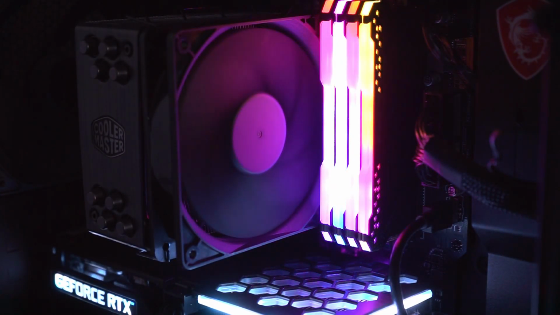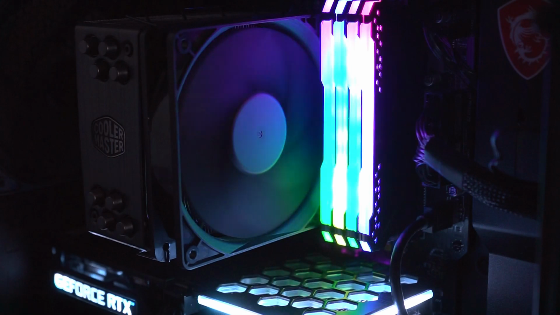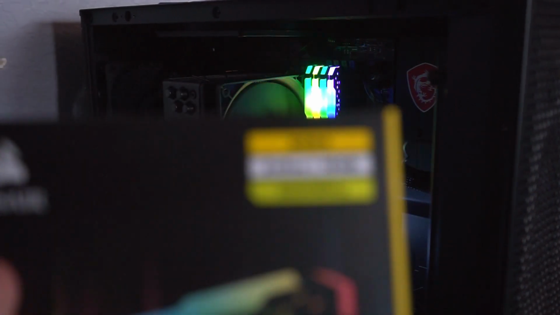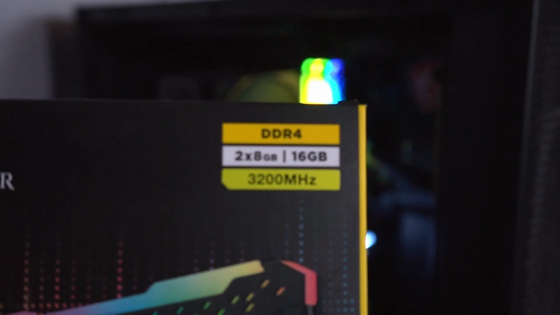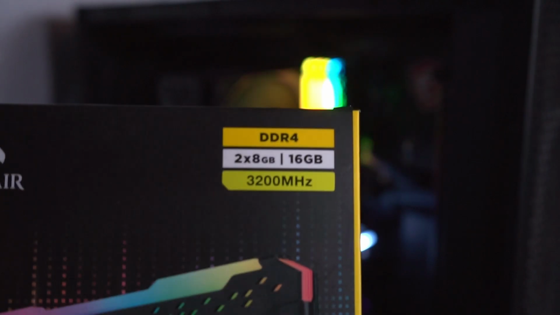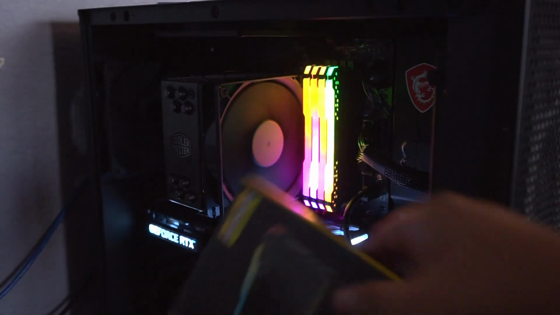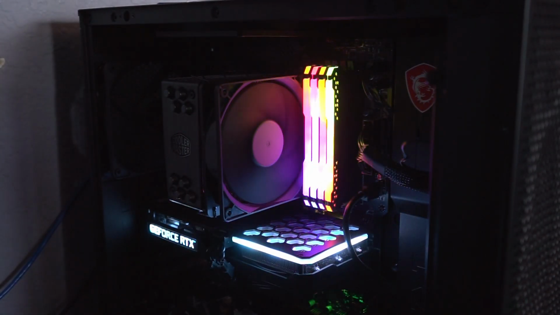As you can clearly see, here I have 32 gigabytes of RAM, which would be, if you focus it, this set of RAM right here. Now this does say 16, but I have two sets, which if you do the math equals 32.